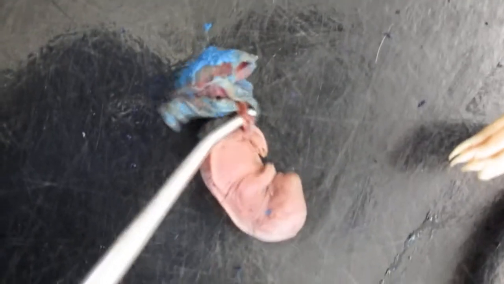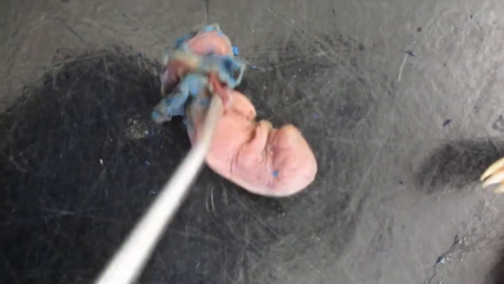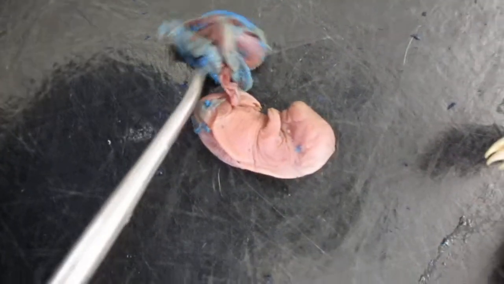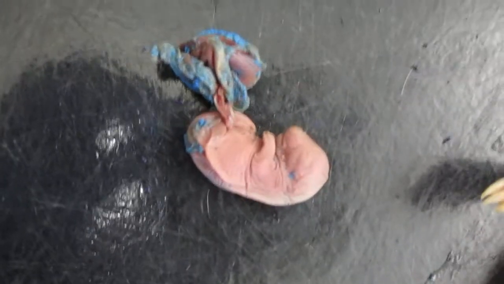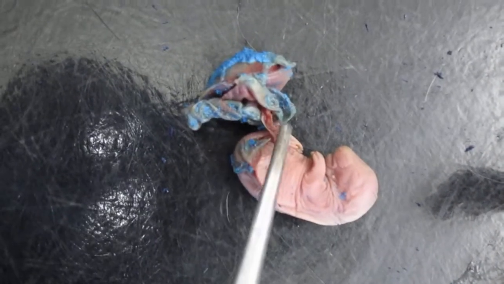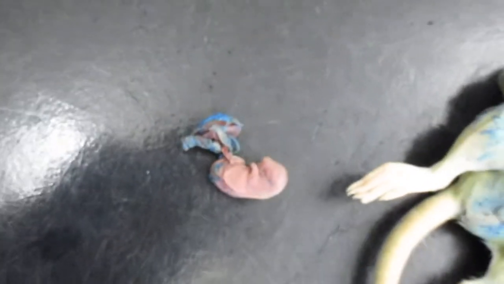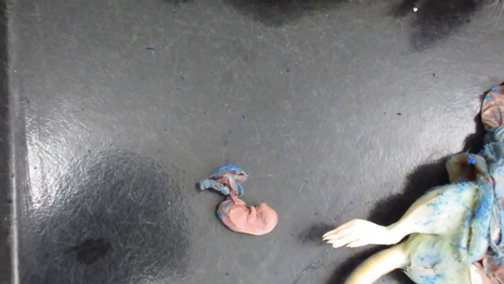Umbilical cord here. And placenta. Fetus, umbilical cord, placenta. And that is it of the endocrine and reproductive dissection.